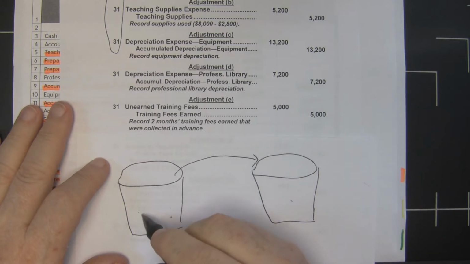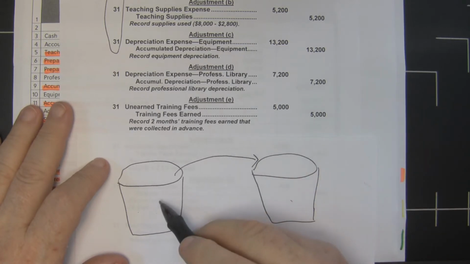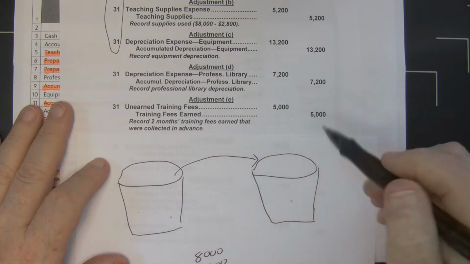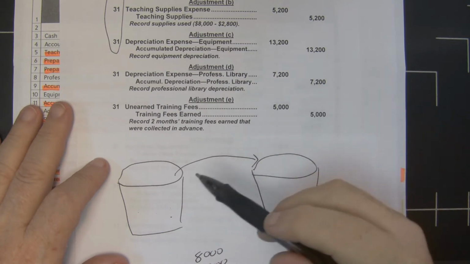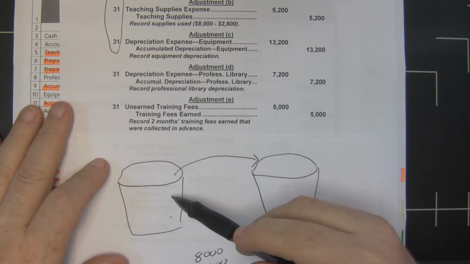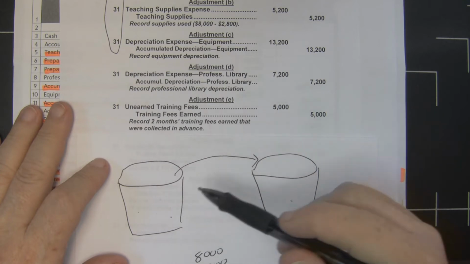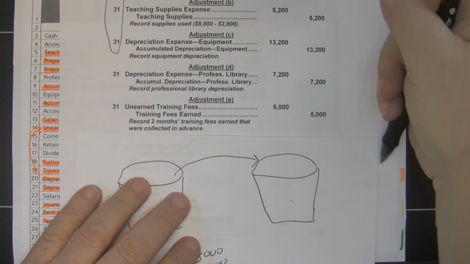So over in this bucket, we had $12,500 of unearned fees. We've earned, what do they tell us, 2 months of them? 2 months worth. So that's $5,000. So we're taking it from the unearned fees bucket to the fees earned bucket. Debit unearned training fees, a liability. Unearned is a liability. Credit fees earned.